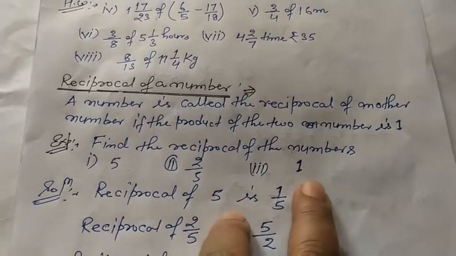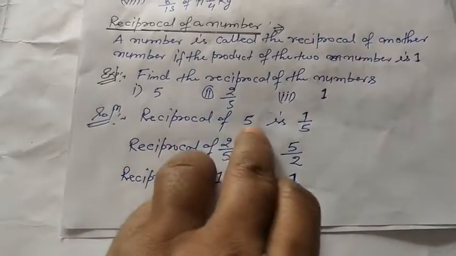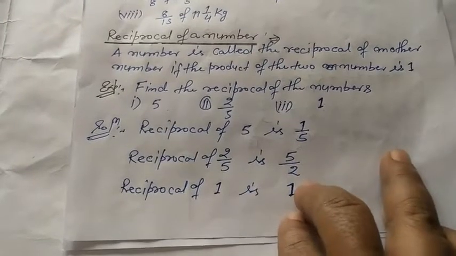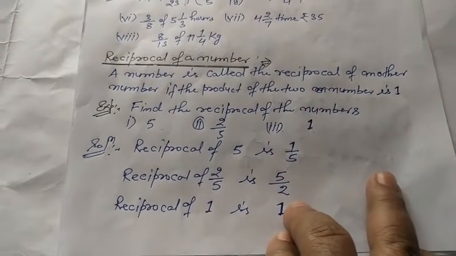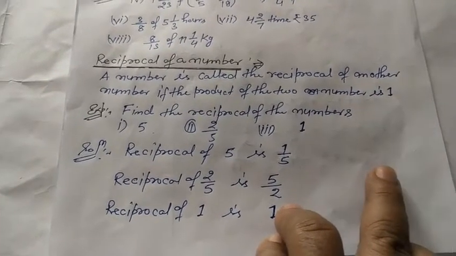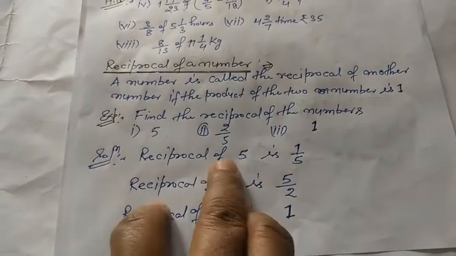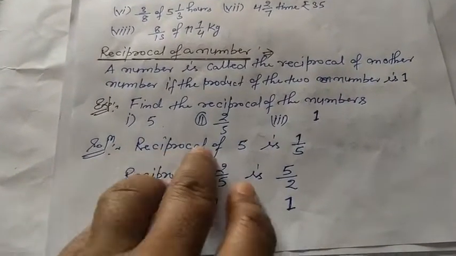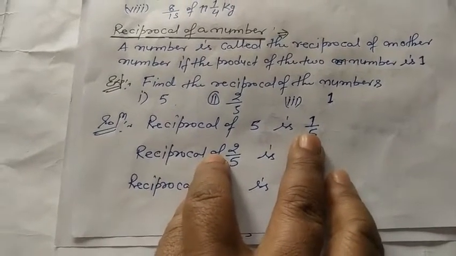Third question is 1. When we find the reciprocal, we write here: the reciprocal of 5 is 1 by 5. Don't write 5 is equal to 1 by 5, because when you think it properly you find that your answer is wrong. So we write the answer with the statement only: the reciprocal of 5 is 1 by 5, or 1 by 5 is the reciprocal of 5. So we write the answers by writing the complete statement.